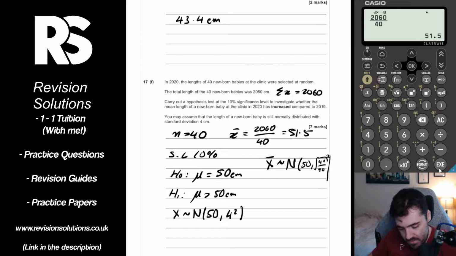Just to be clear here, the sigma squared for x bar is the old sigma squared over n, but then you have to square root that if you want the standard deviation, right? So I like to write the square root so I don't get confused with what's what.